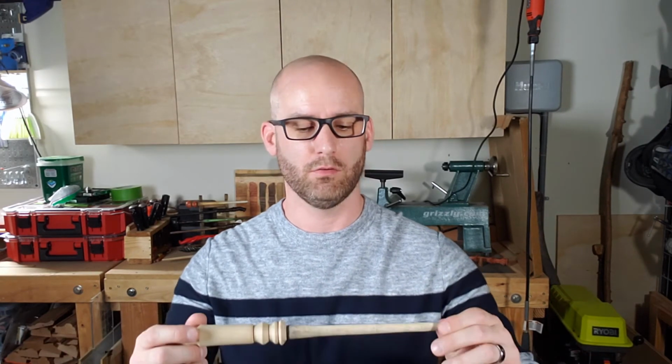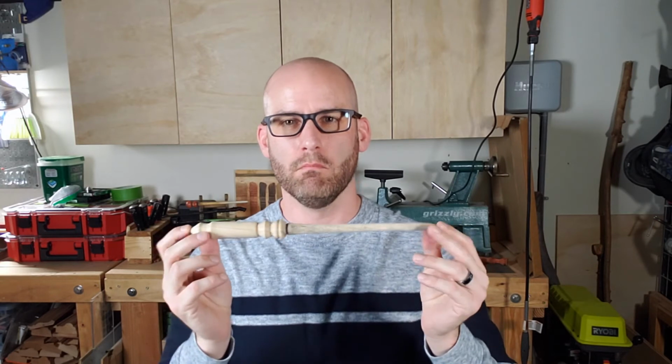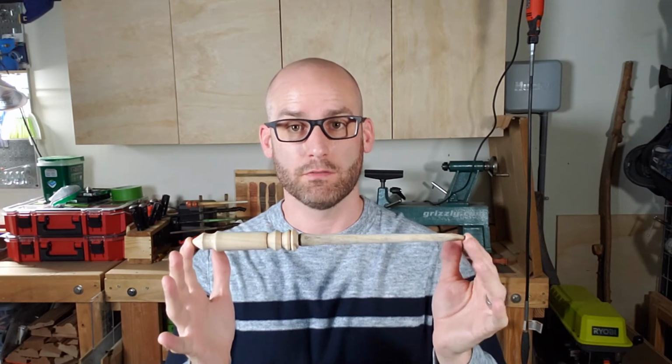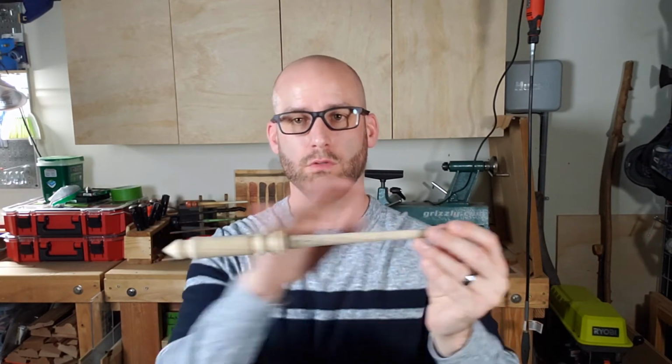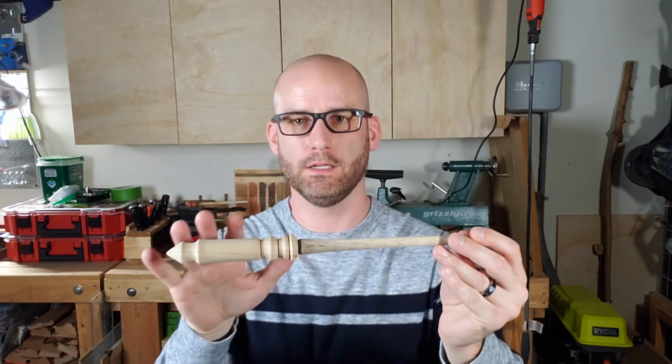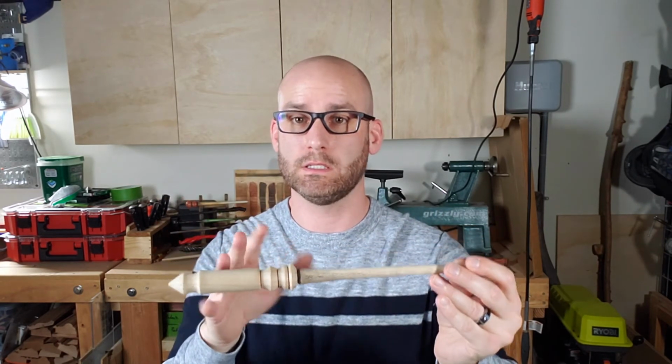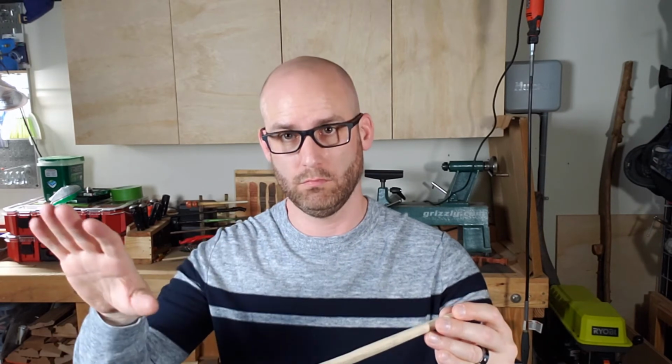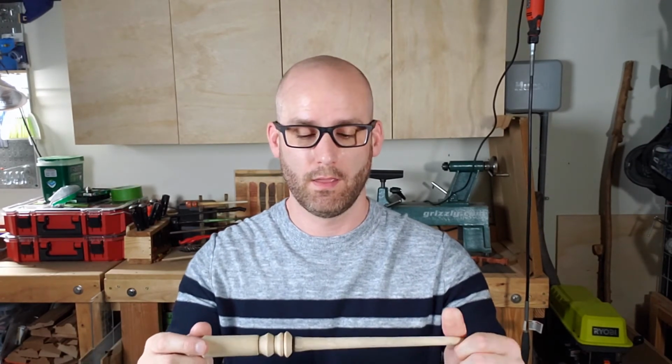Another thing to keep in mind is that within the Harry Potter universe, most wands average anywhere from 9 inches to 14 or 16 inches in total length. 16 inches is, I think, some of the longest wands that are out there.